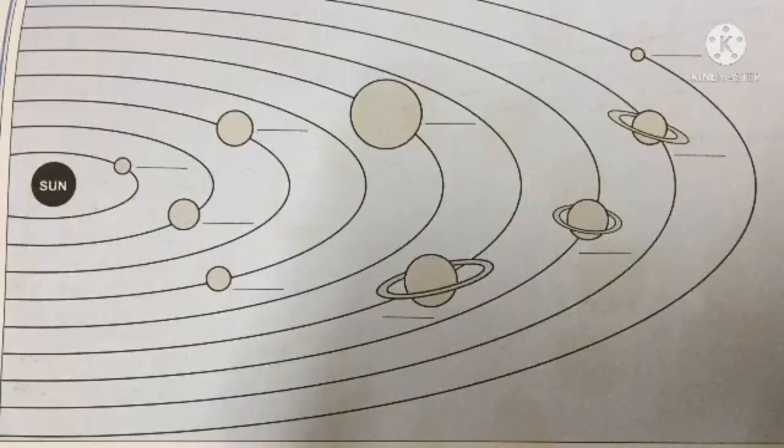Name the planets shown in the picture. What is the nearest planet to the sun? You have to write Mercury. What is the name of the second planet? Yes, Venus. What is the spelling for Venus? You have to write the answer in the dash.